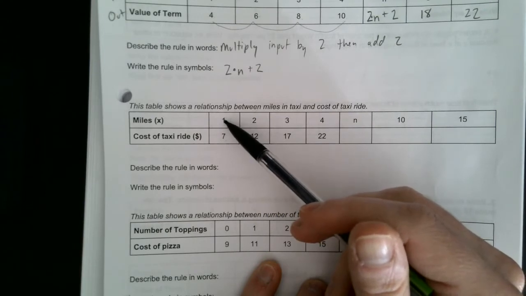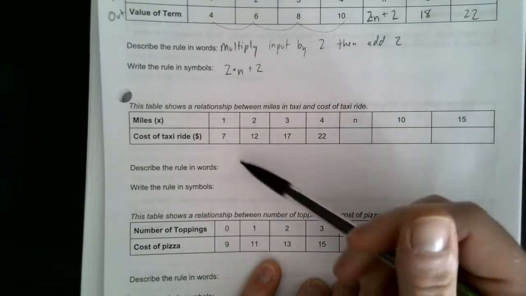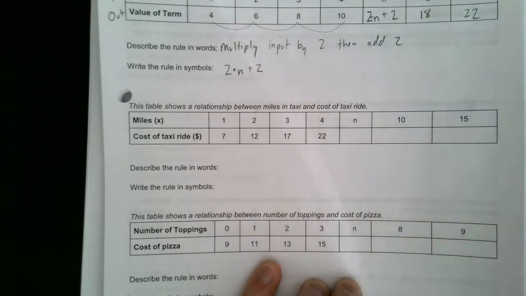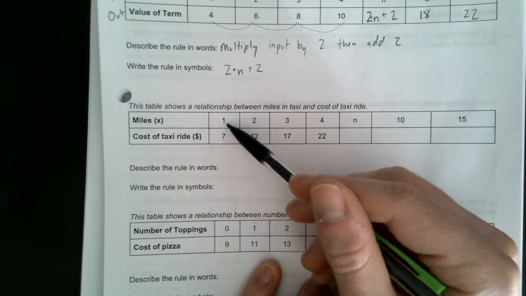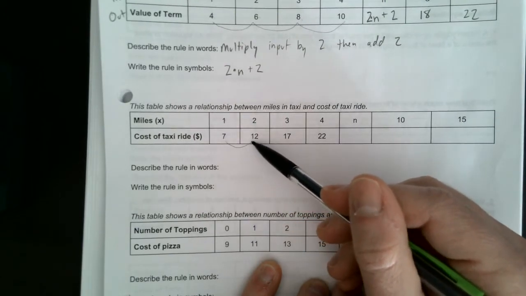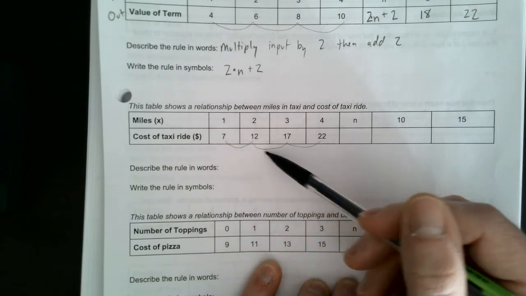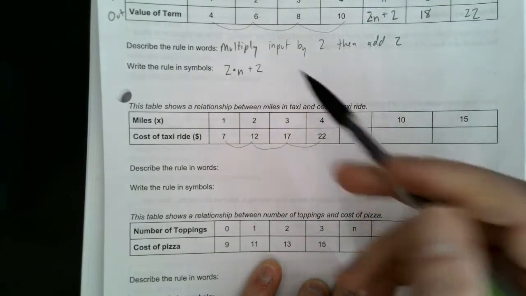So it's a two-stepper, but let's try one step to see if it's a mistake. Let's try times 7. 1 times 7 is 7. 2 times 7, though, is not 12. Add 6, maybe. 1 plus 6 is 7. 2 plus 6 is not 12. So to find out what to multiply by, let's see what these numbers are going up by. This will tell us what to multiply by. Looks like these are going up by 5. So let's try it.